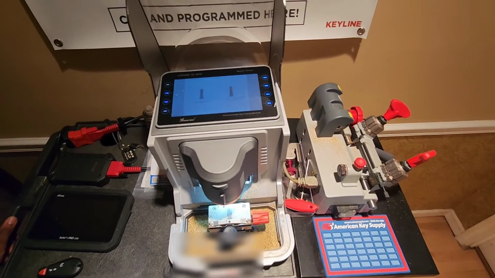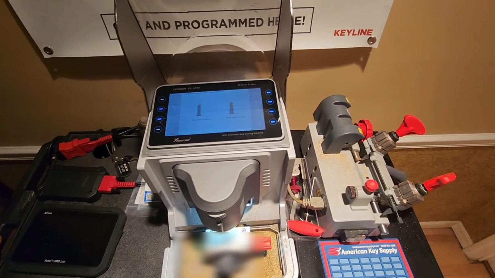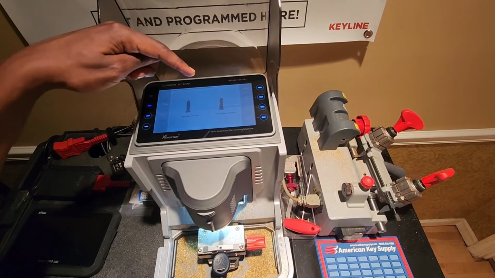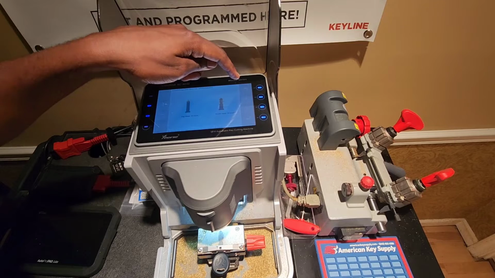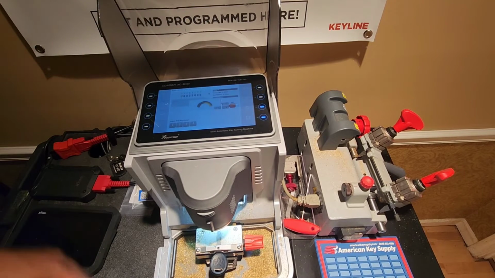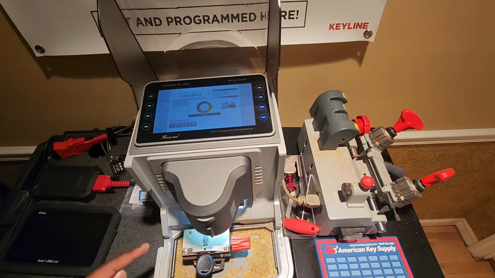I'll try to see if I can get a little closer. And once we do that, we're going to hit confirm. And it'll look and see.